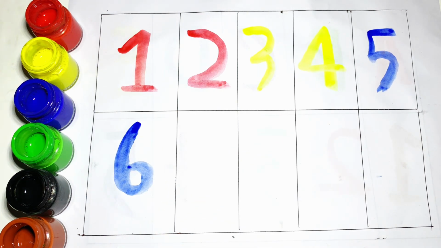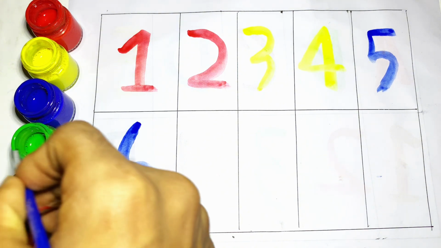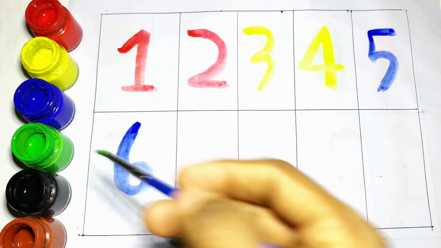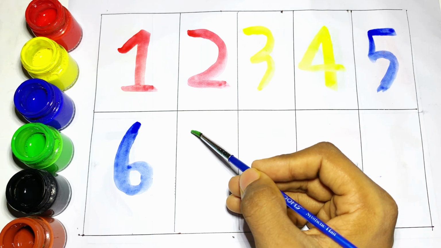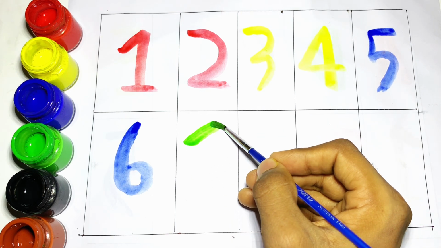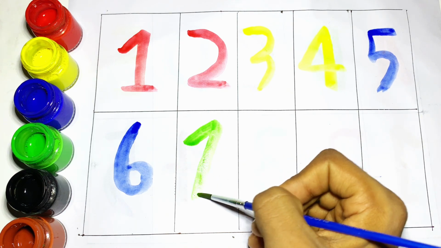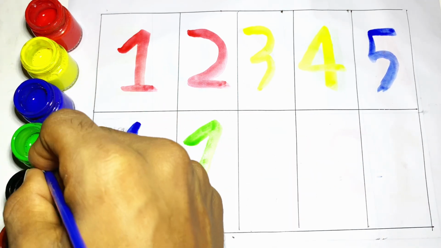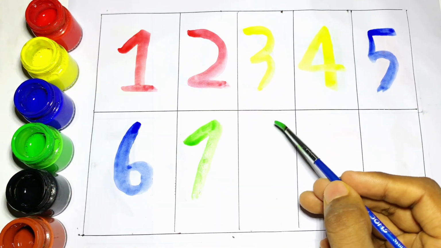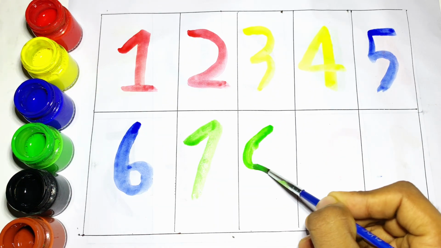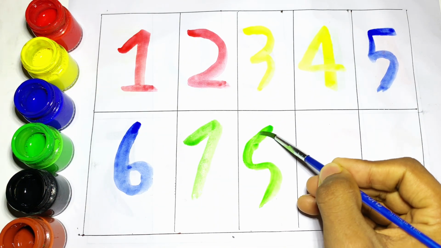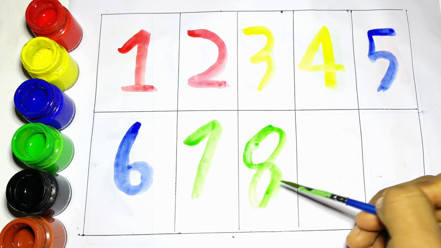Kids, next 7. The number of 7, and use green color. S E V E N, 7. The number of 7. Kids, again use green color and draw 8. The number of 8. E I G H T, 8.